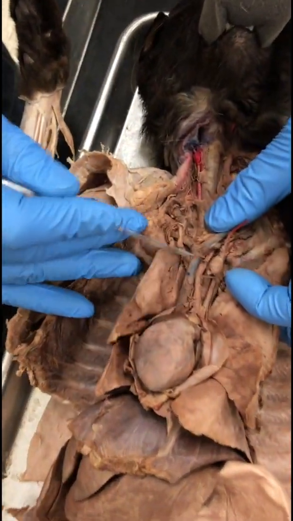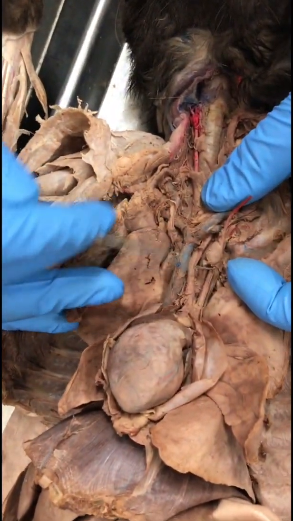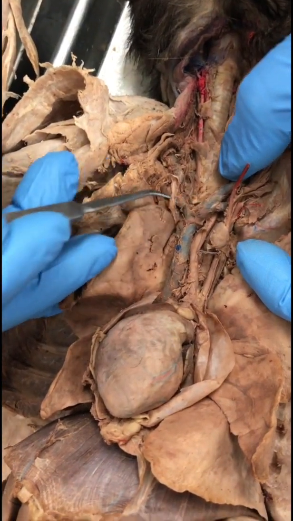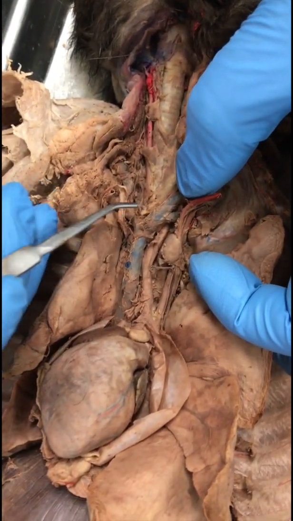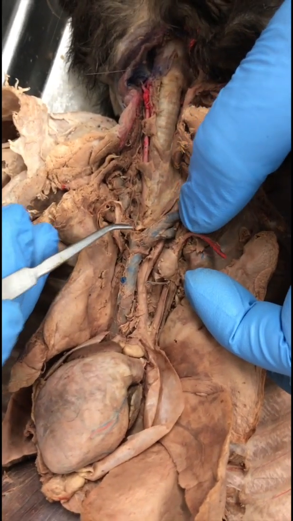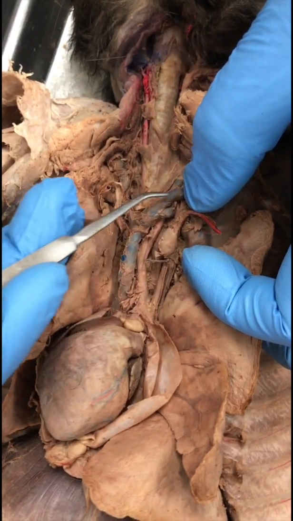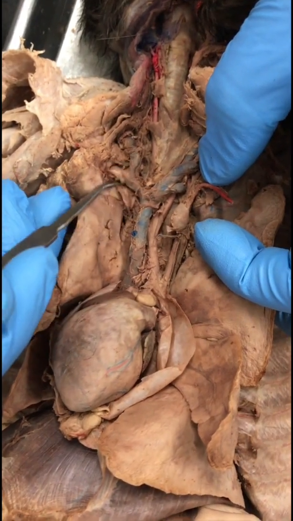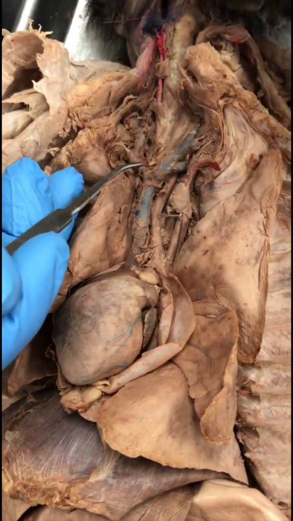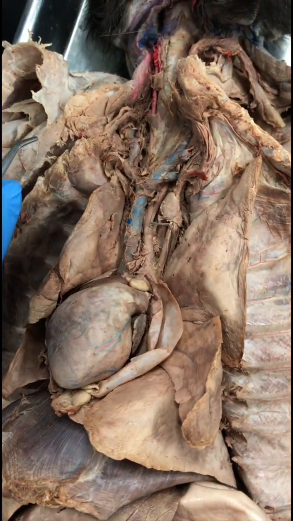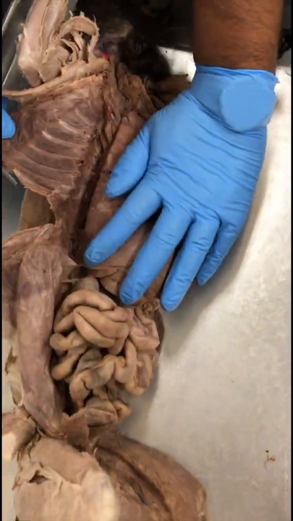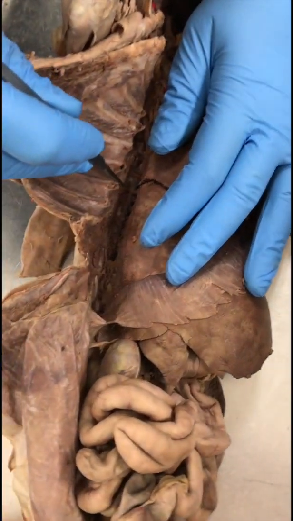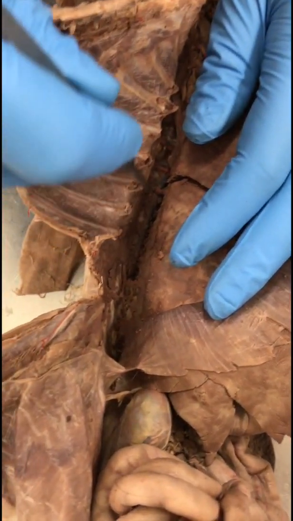Right brachiocephalic vein. So this structure is the anterior vena cava, and it branches into the brachiocephalic veins. So you have the left brachiocephalic vein and the right brachiocephalic vein. Azygos vein. So the azygos vein is at the back of the lungs. It's right here. So this is the azygos vein.